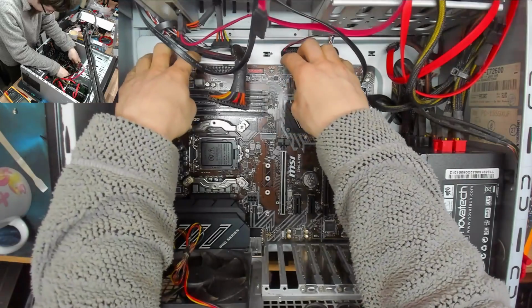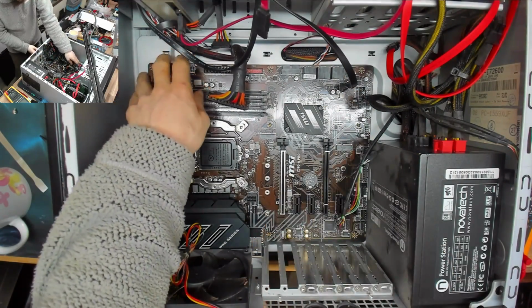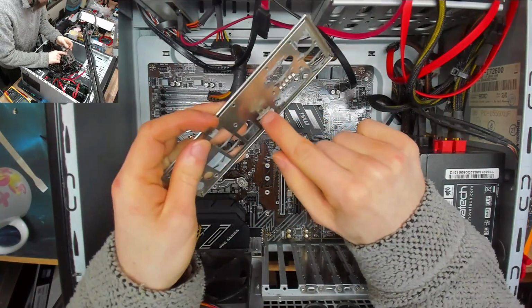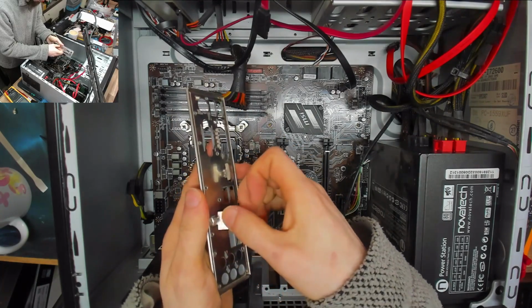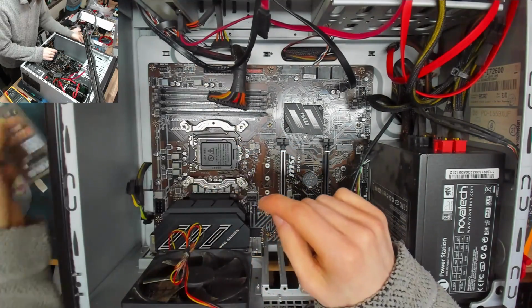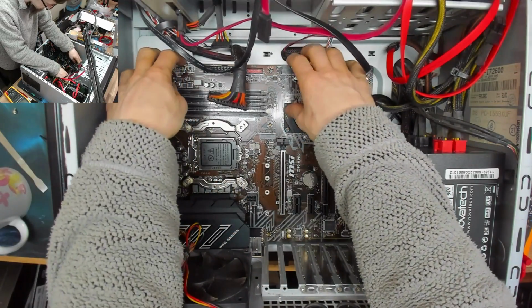Right, and just as I'm putting the motherboard in, I'm checking at the back of the computer to make sure that none of the I/O panel sticky outy bits, like these here, none of these flaps are sticking into ports. Classic mistake that I still regularly see. And not that long ago, I made that mistake myself. Very easy mistake to make.